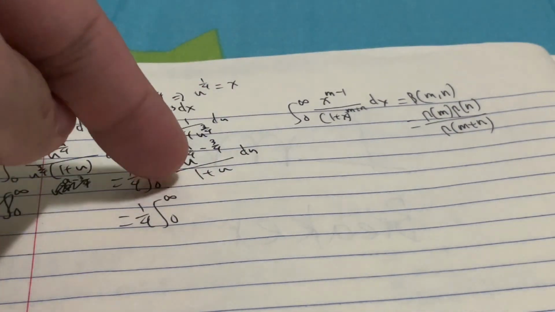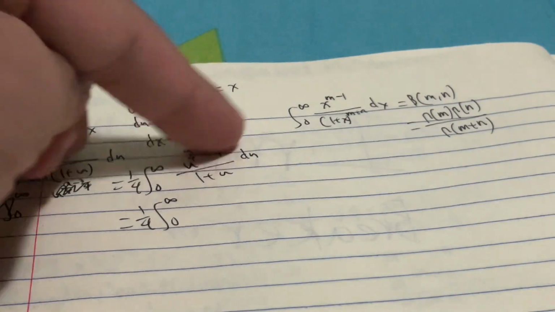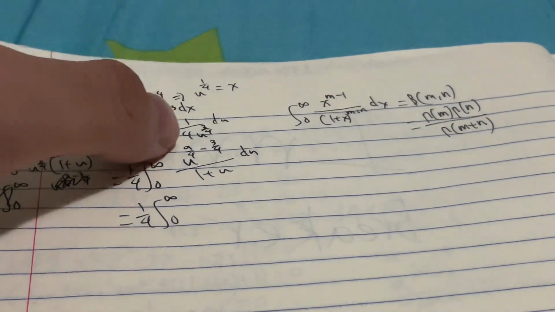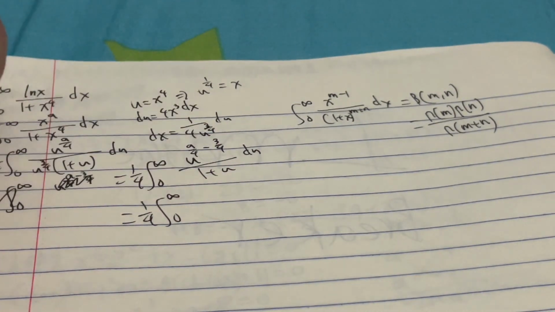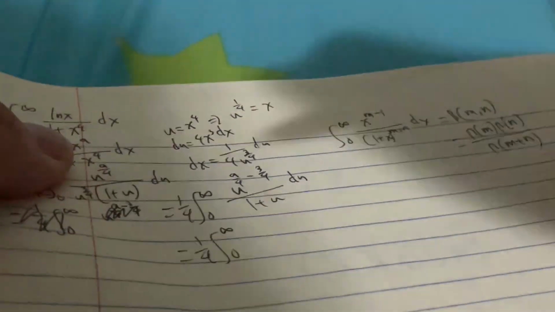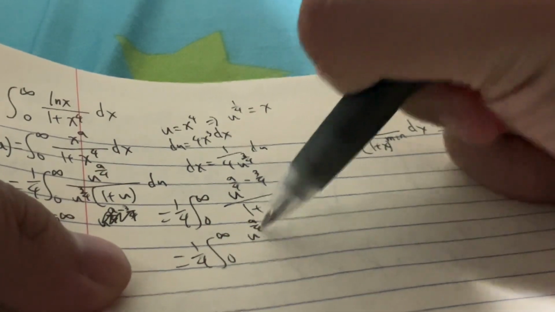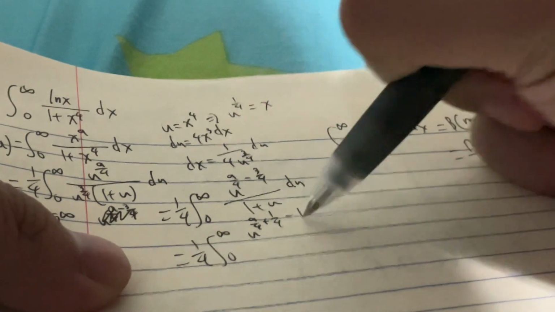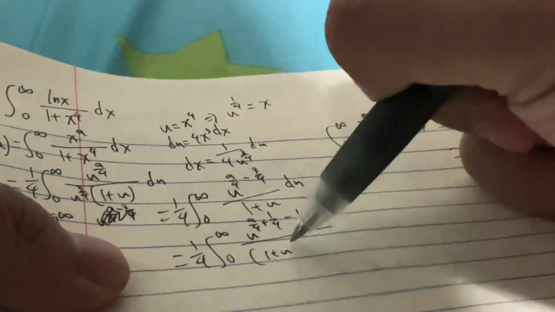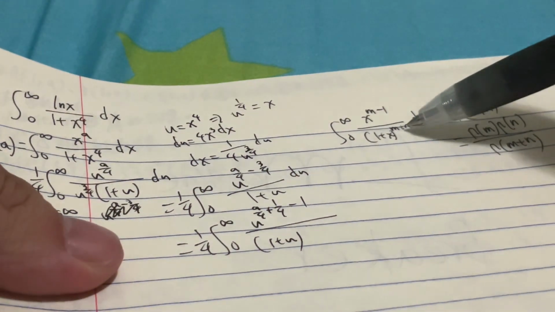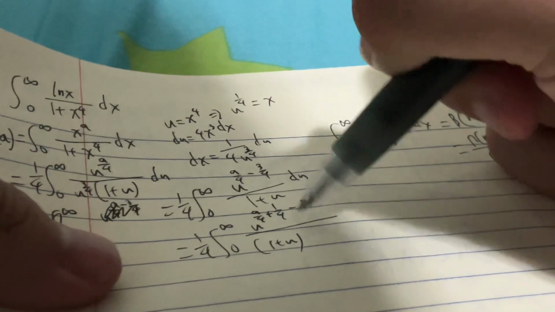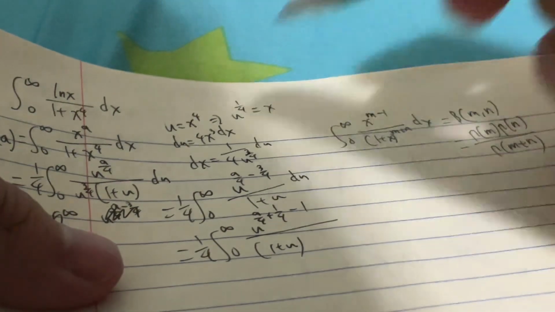So how can we find the value of m here? We are going to add 1 and then minus 1 here. Negative 3/4 plus 1 is positive 1/4. So we can write this as u to the power of a/4 plus 1/4 minus 1. And then here, which is the m, we follow this m here, 1/4.